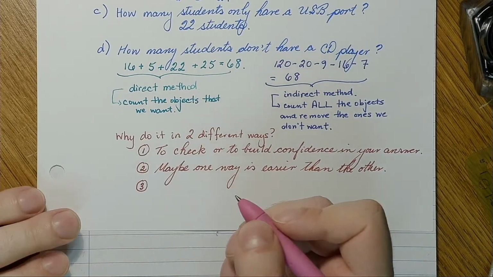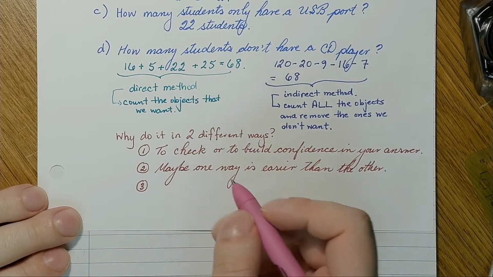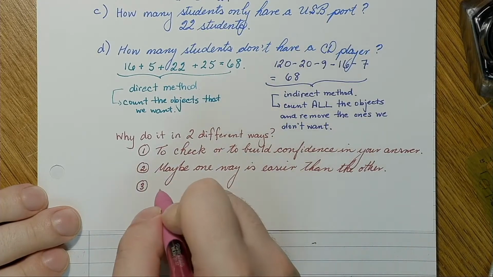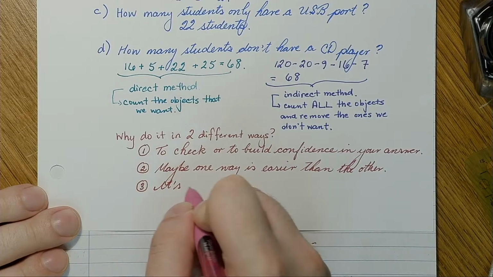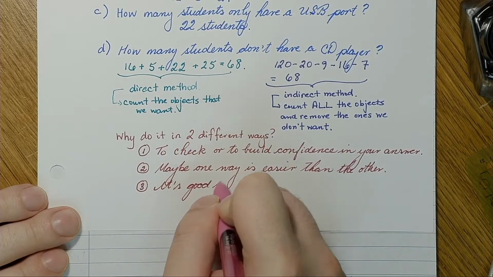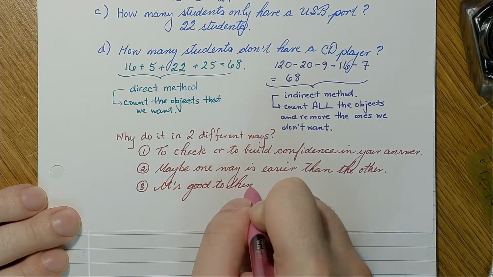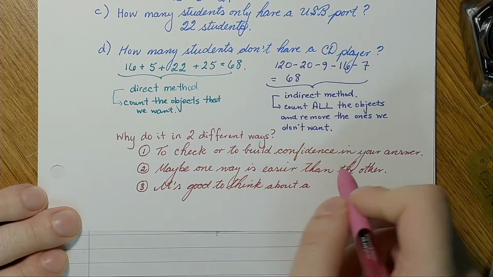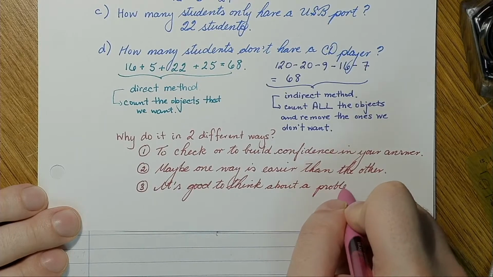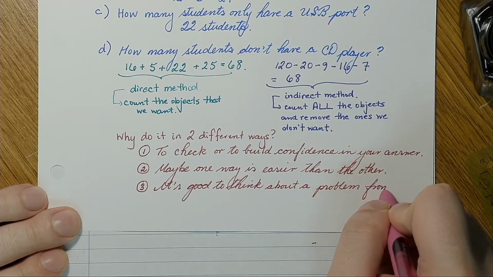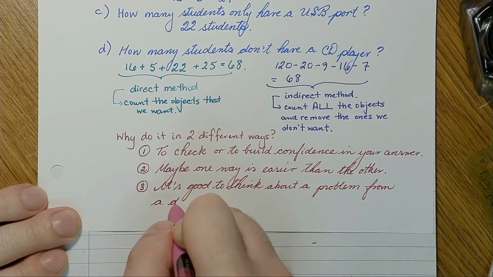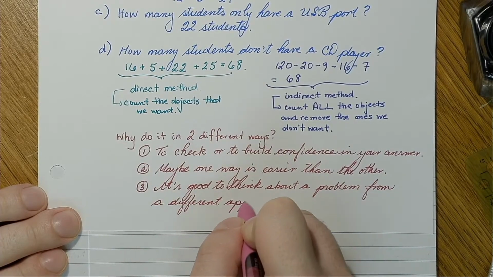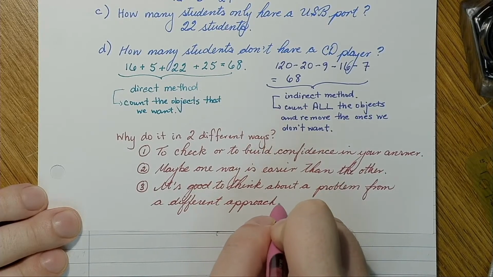And the third way is it's good to think about it in a different approach. Why is this important?